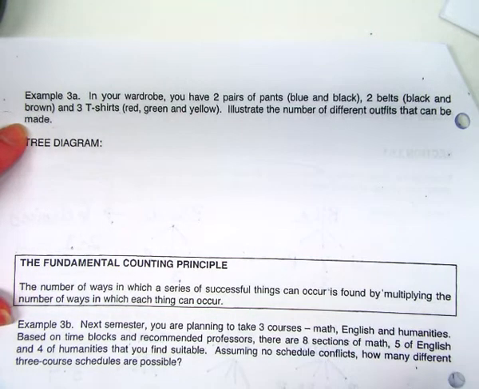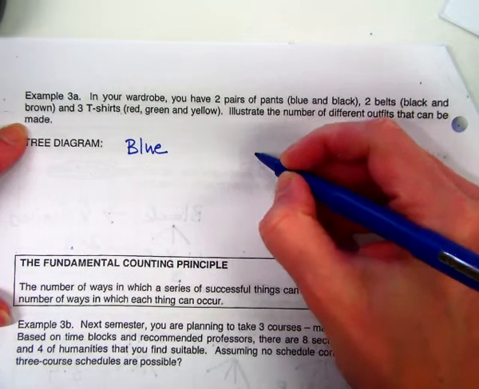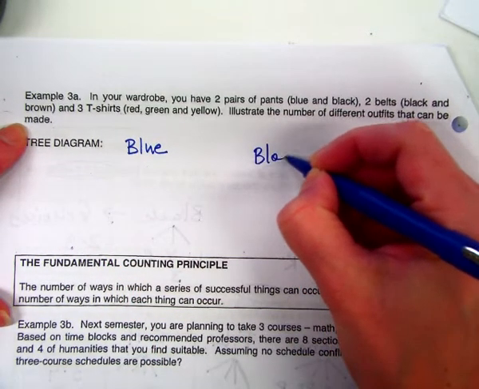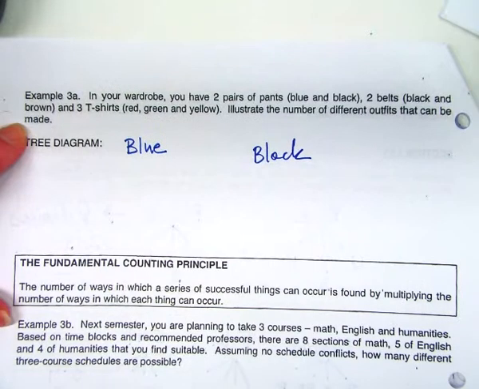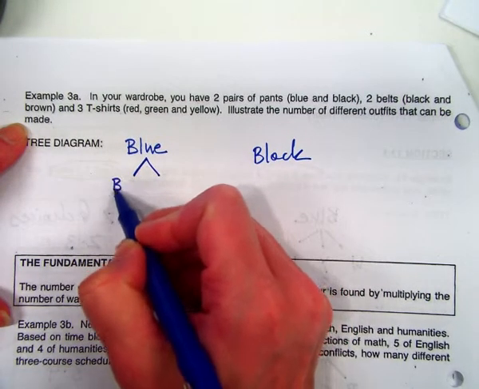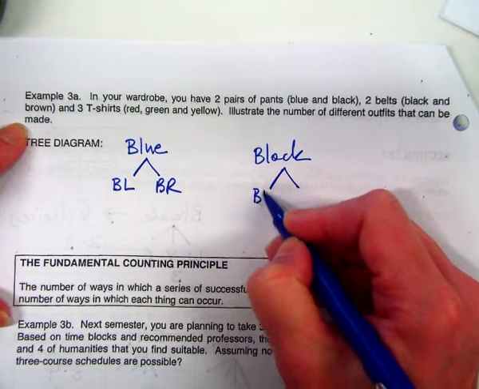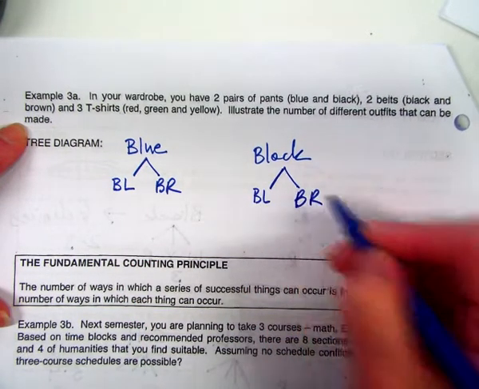So before we actually start multiplying, because you probably know what the answer is going to be, let's start with picking blue or black pants. What kind of belts could we use for each of those outfits? Well, it could be black or brown, and that would count as a separate outfit.